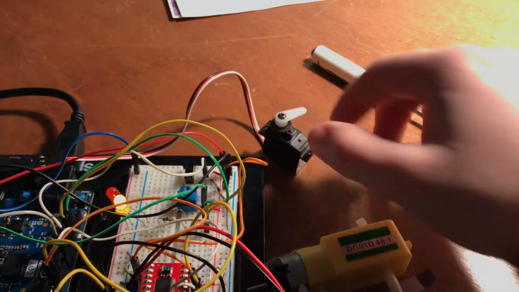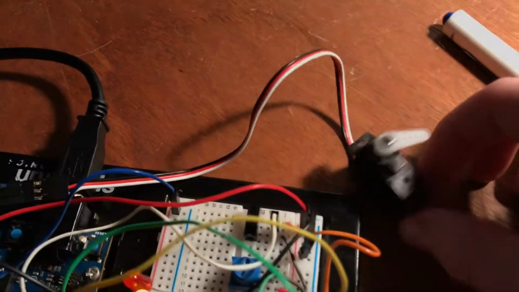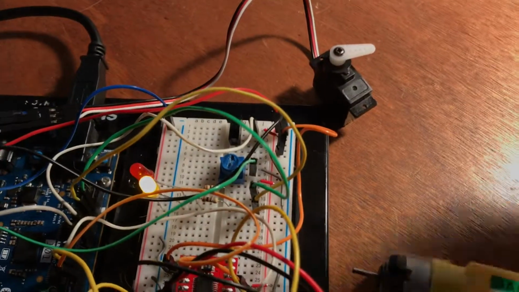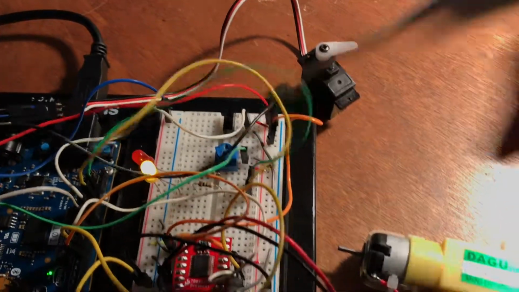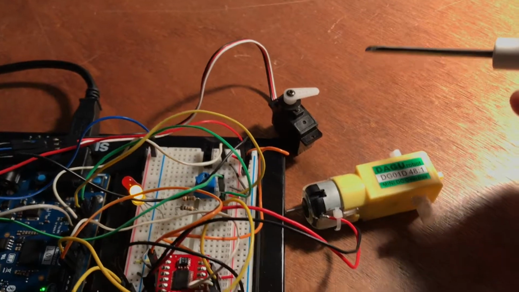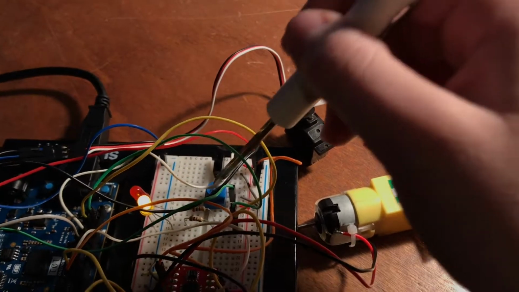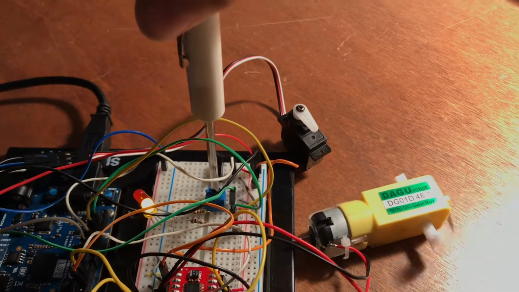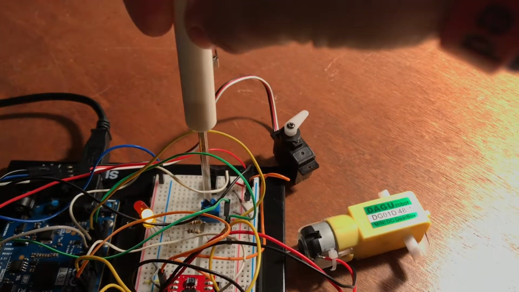The servo motor's not that far away, so if we take the potentiometer and turn it, we'll see that the servo motor will turn to show the degree it's at, and the motor will increase. And if we go the other way, it will decrease.